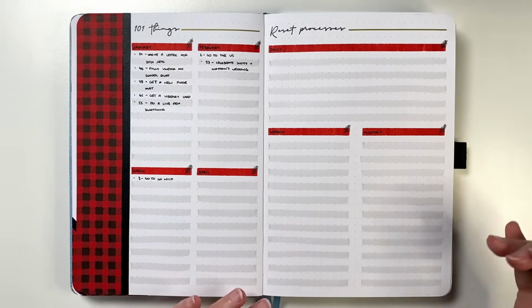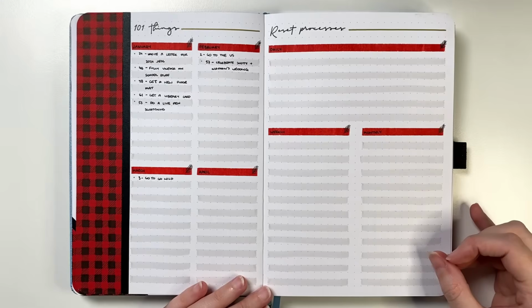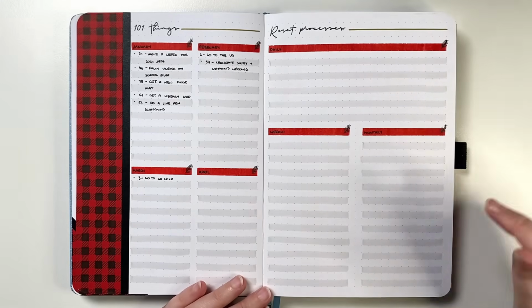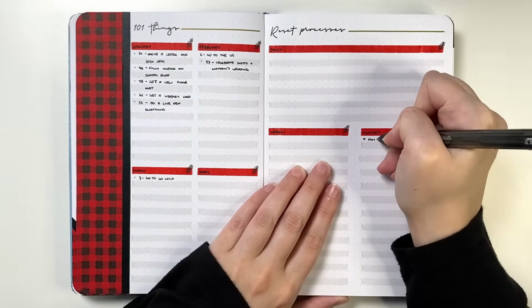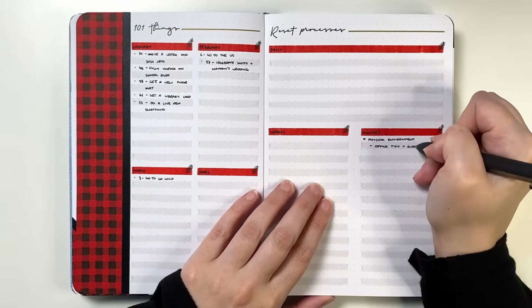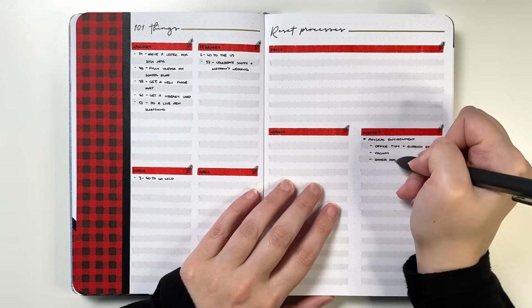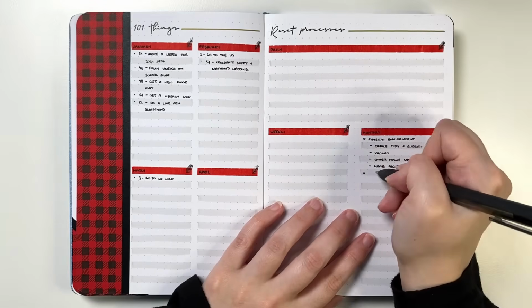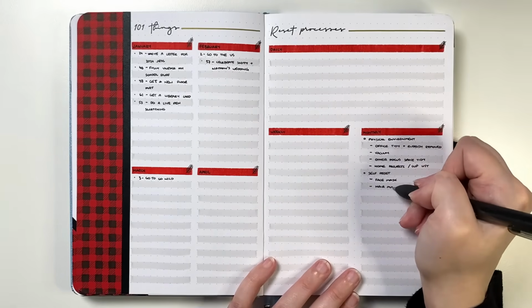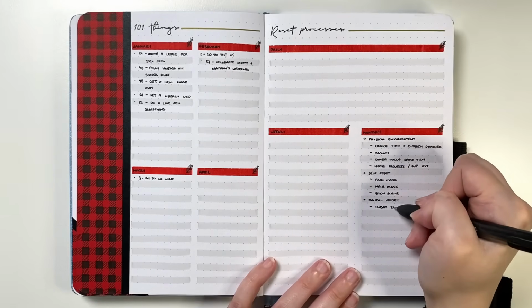After this, we then have my reset processes list. So this is my daily, weekly, and monthly reset processes. We've already talked about the monthly one, so I'm going to write that one down first because I have a good idea of what that one entails. But for the daily and weekly, I think I want to do a little bit more brainstorming before I put them down on the paper.